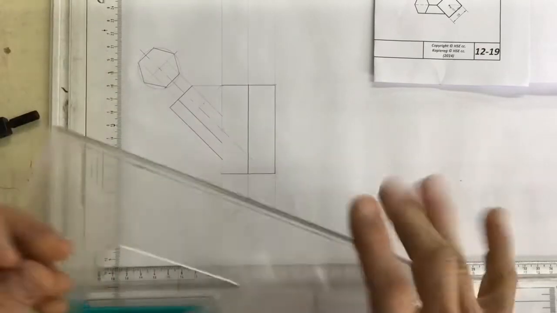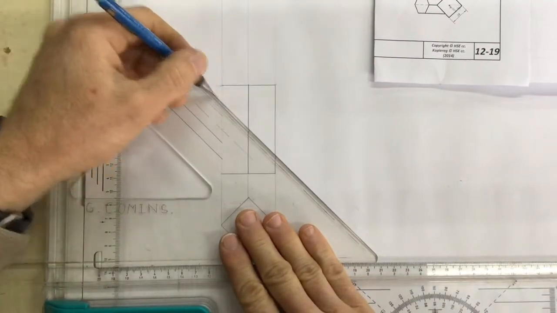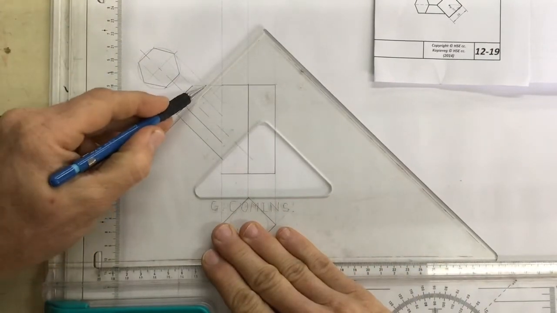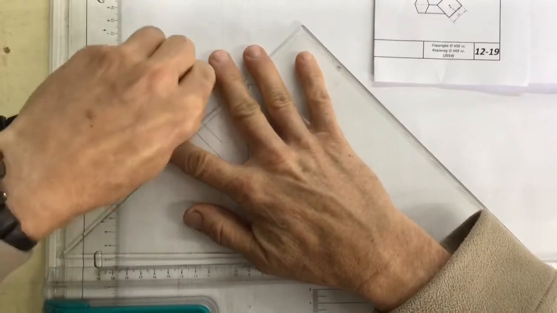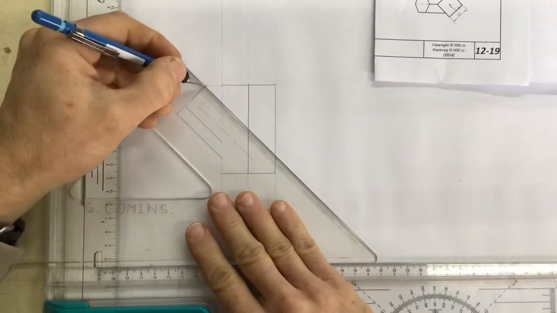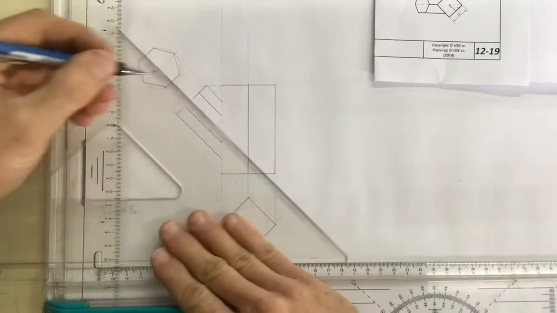Sorry, I've made a mistake. Blast. The top of the branch pipe is over there. There we go. Right, just going to rub that out. Okay, there we go.